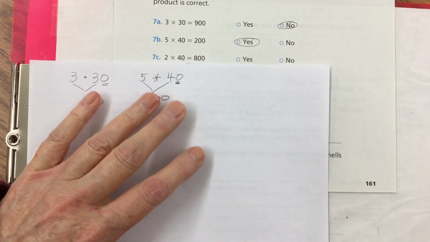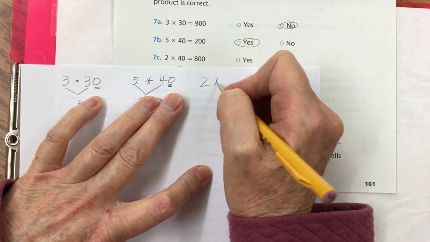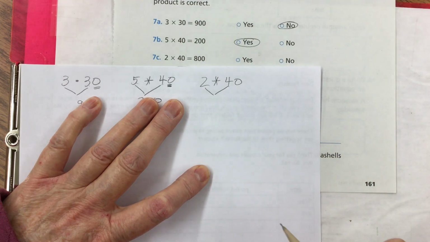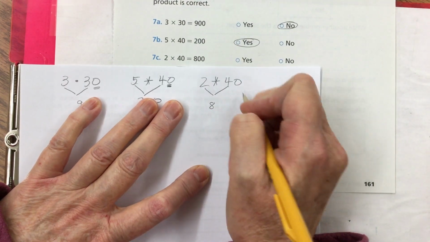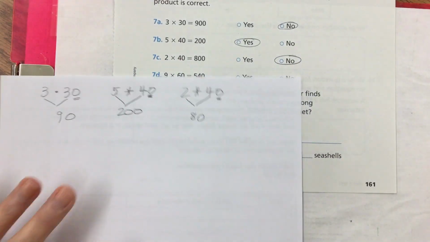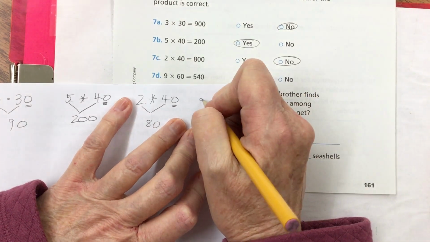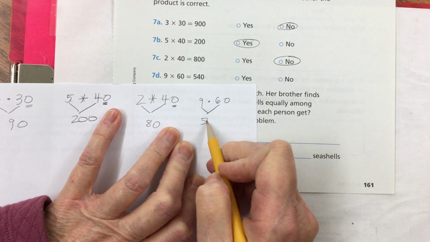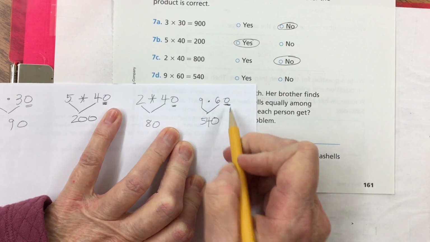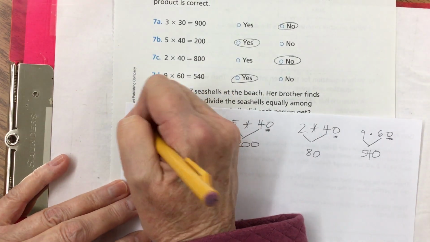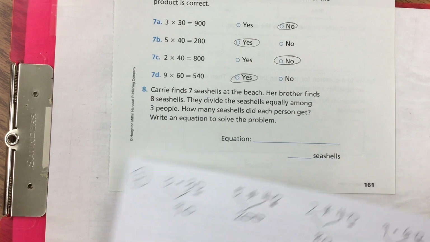It sure is. Okay, on the next one, 2 times 40. You find your basic fact, 4 times 2, and 1 zero. So obviously that is wrong. Last one, 9 times 60. You find your basic fact. It is 54. If you did your counting, you should have come up with that, and 1 zero. So yes, that's correct. So that's how you solve for number 7. I'm going to number it on my scratch paper.